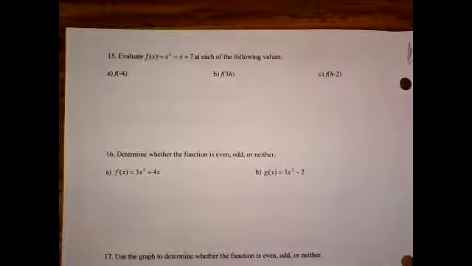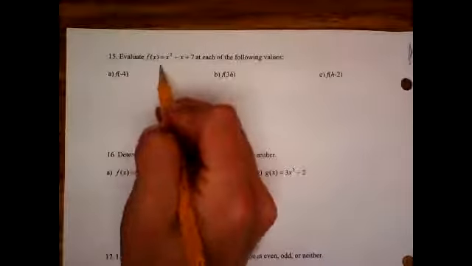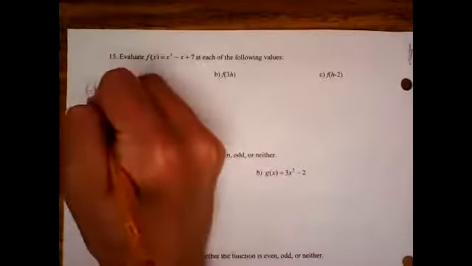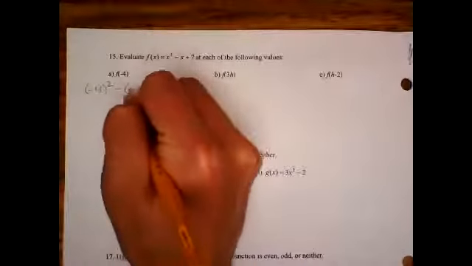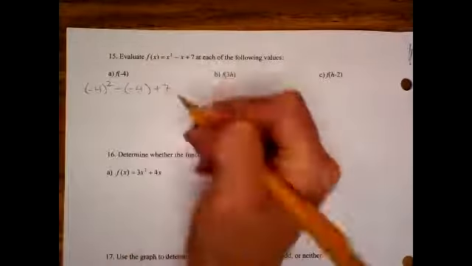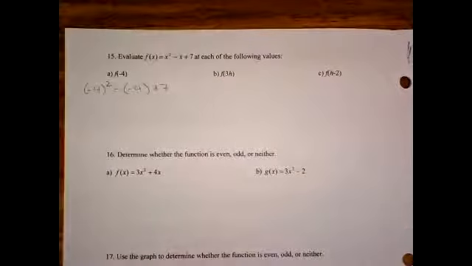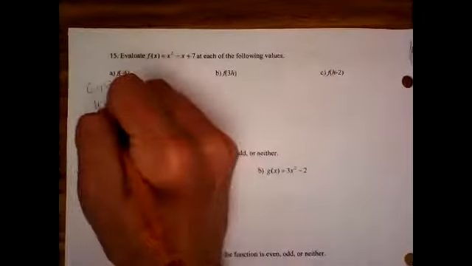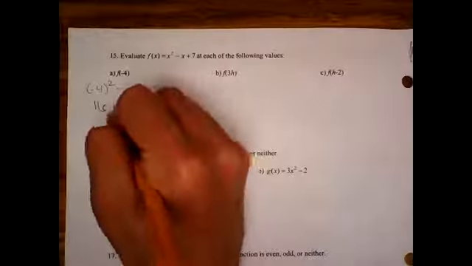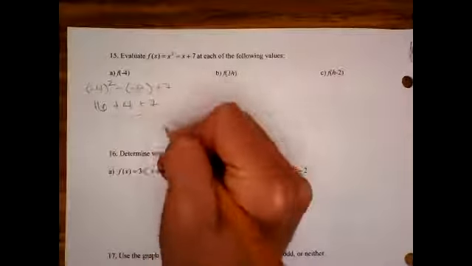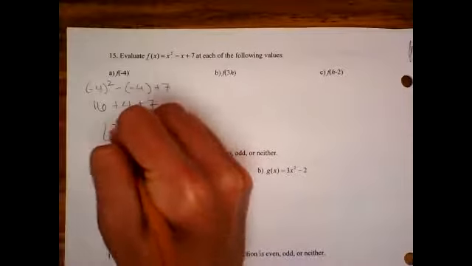All right, and then this is the stuff we did last class. Evaluate. We're going to plug -4 in for x. Give it a hug everywhere you plug it in. So -4 squared would be what? Good, 16. These negatives cancel, so it'll be +4, +7, so 27.